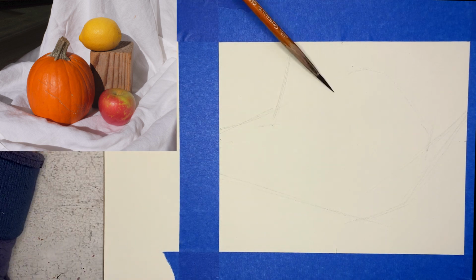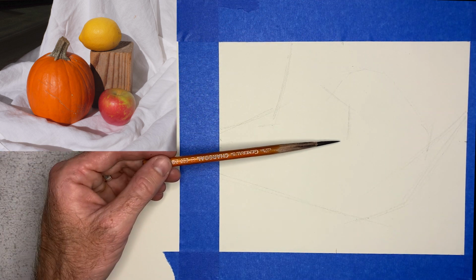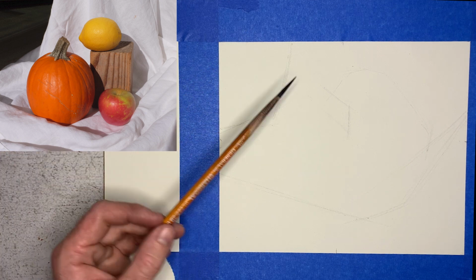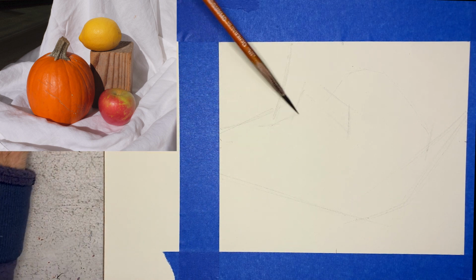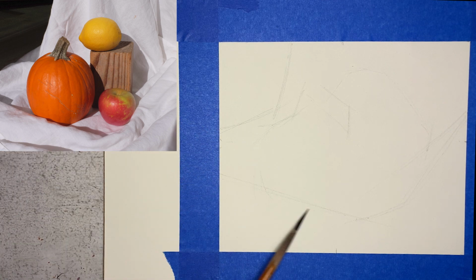We're starting off with some straight line construction, getting an envelope shape, just trying to figure out where these objects fit on the picture plane according to the photo reference.